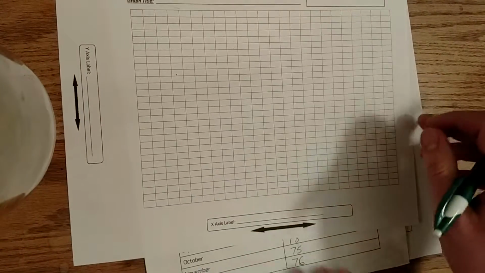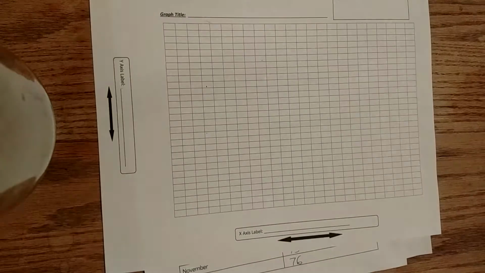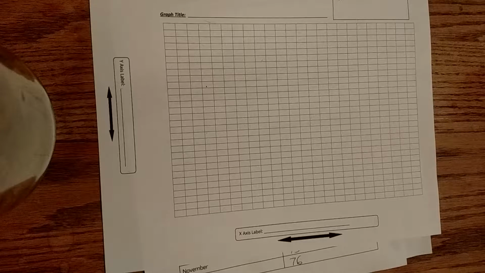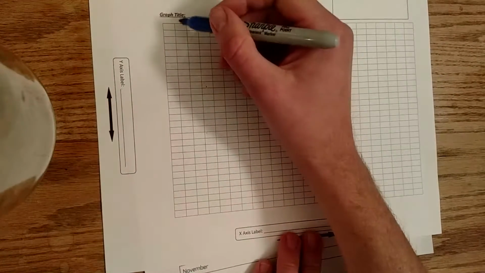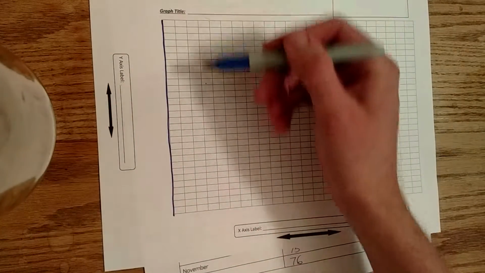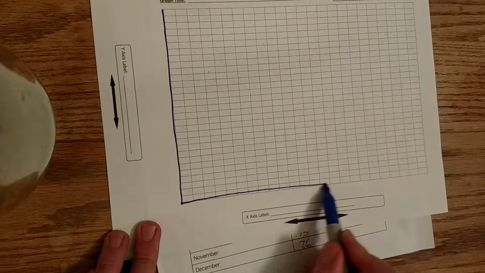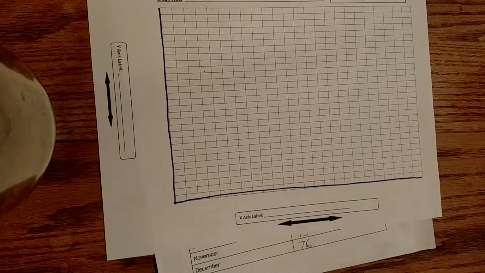The first thing we have to do is label our graph. We have an x-axis label and a y-axis label. We've talked about an axis on the Earth, which is that invisible line that goes through the Earth. An axis on a graph is a line that goes right through a graph. So we have a bunch of lines going down, and we have lines going across. Now, there's an x-axis and a y-axis.